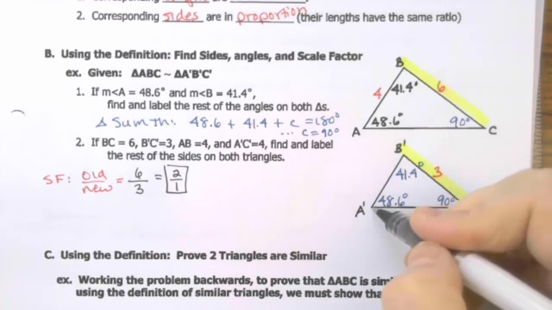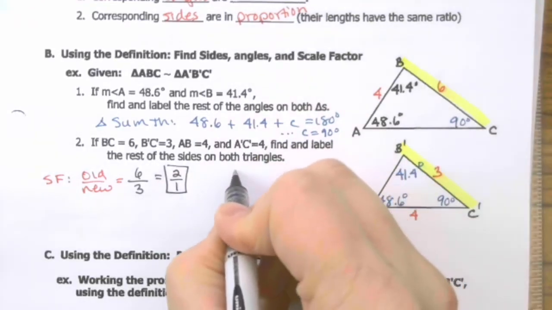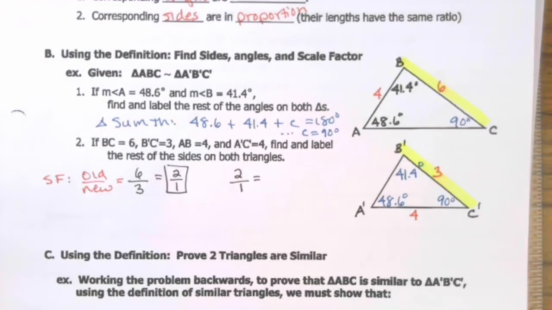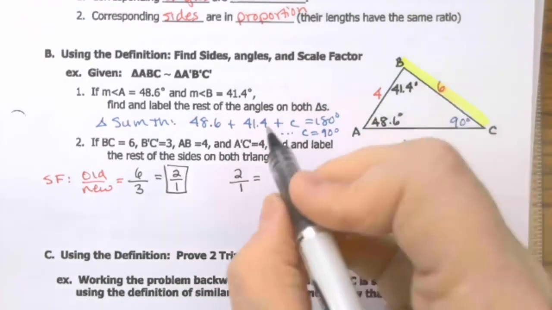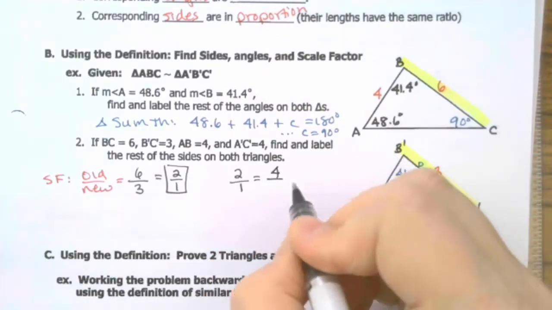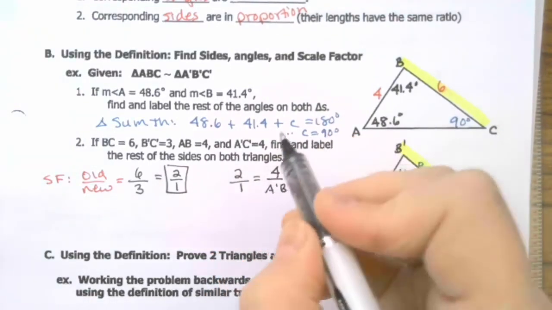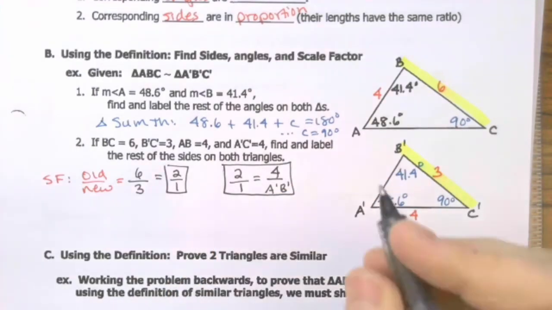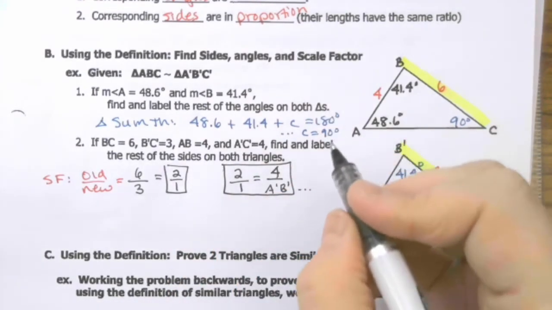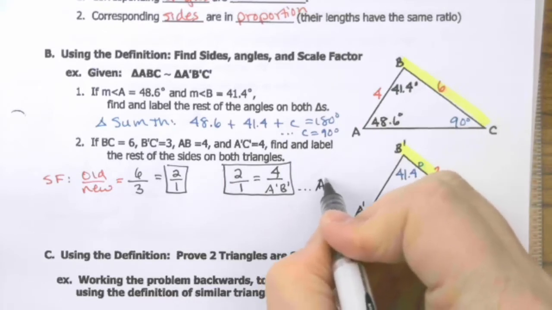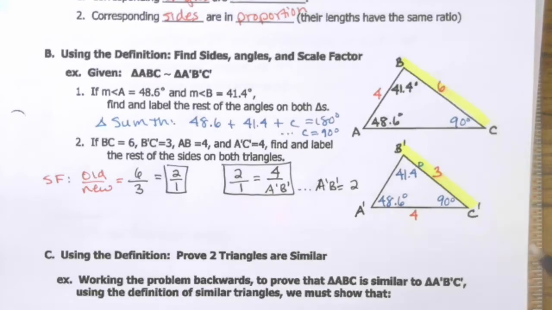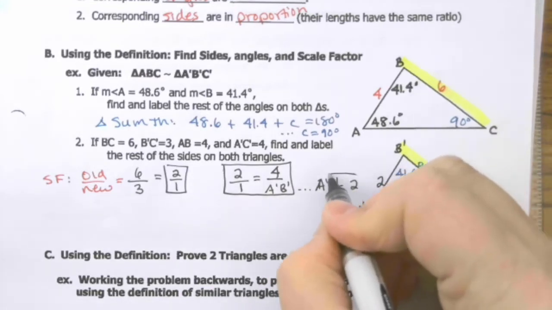So let's find A prime, B prime. So you put your scale factor on the left, which is old over new, and then you put your side lengths on the right, old over new. AB is old, so that's 4. New is A prime, B prime. And that gives us an equation that we can solve. And I'm just going to put dot, dot, dot. We do find that A prime, B prime is equal to 2. Let's label that. There we go.